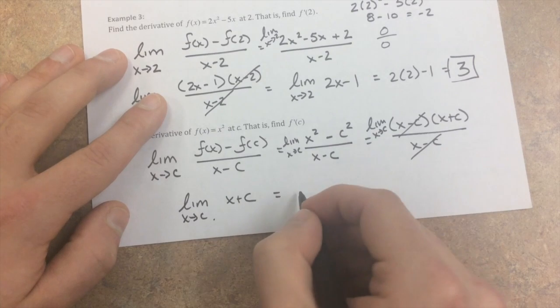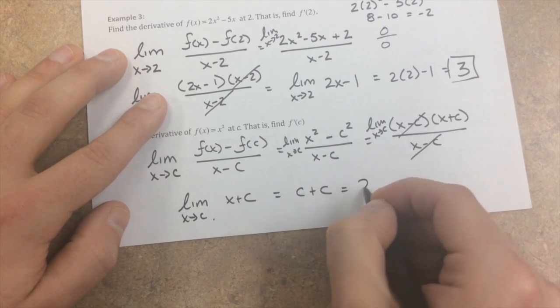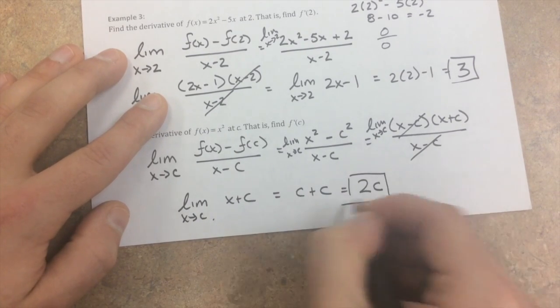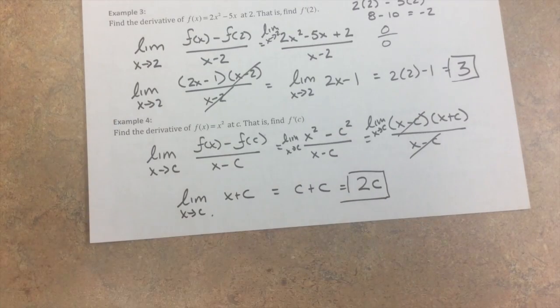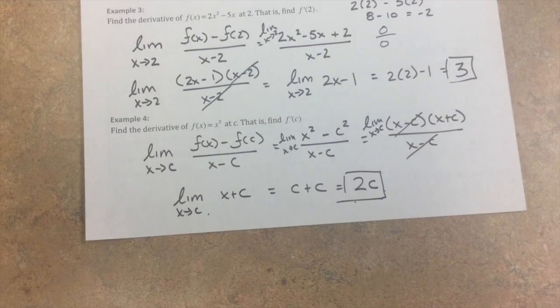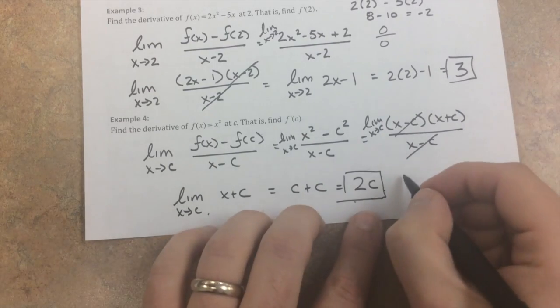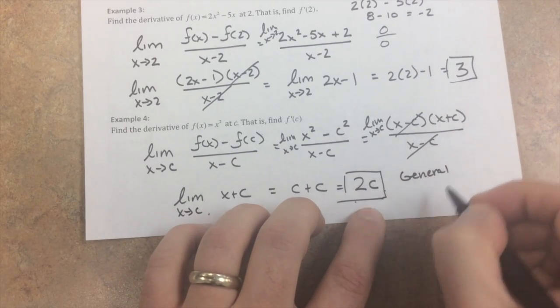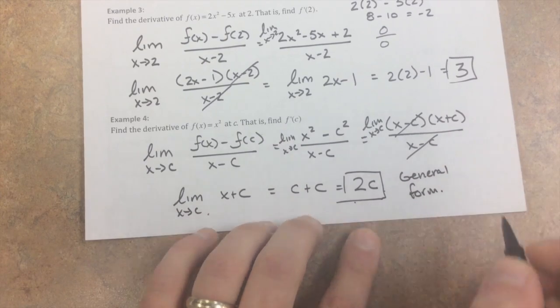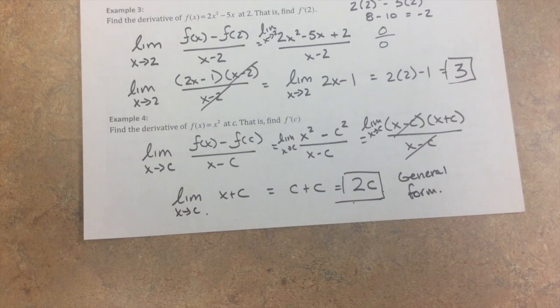If I plug in c here, I get c plus c, which is 2c. So no matter what the c value is for a quadratic, the slope is always just going to be 2 times that number. That's a general form for every x squared, which is really, really powerful.